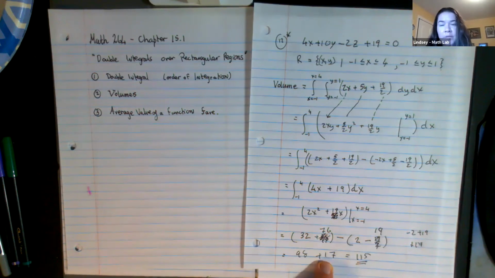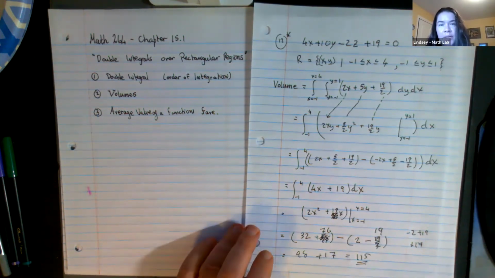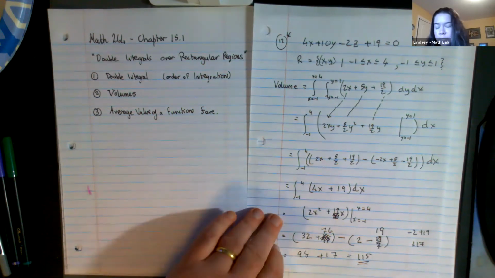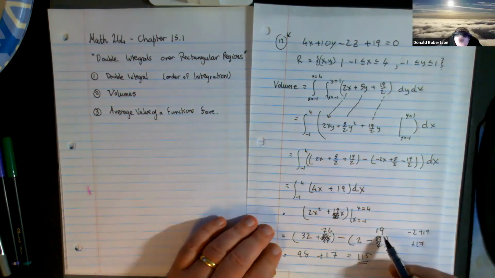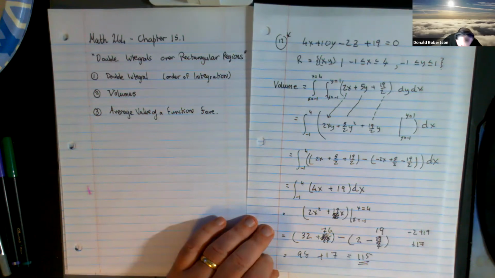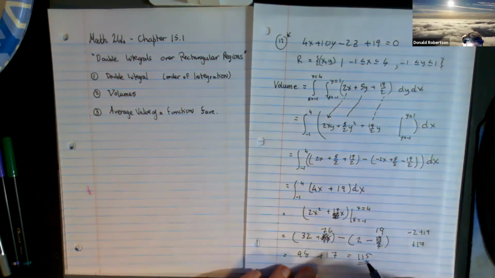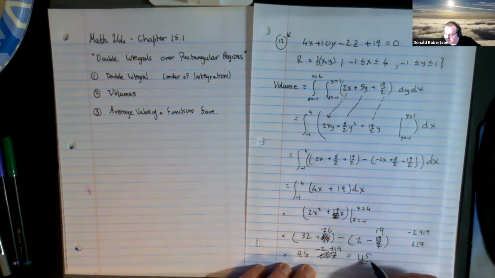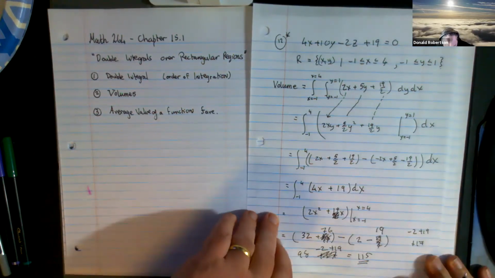The limit of integration is x equals 4 and x equals -1, so minus 19 works out the same. I could have called that -2 add 19, but I'd still end up with 115.